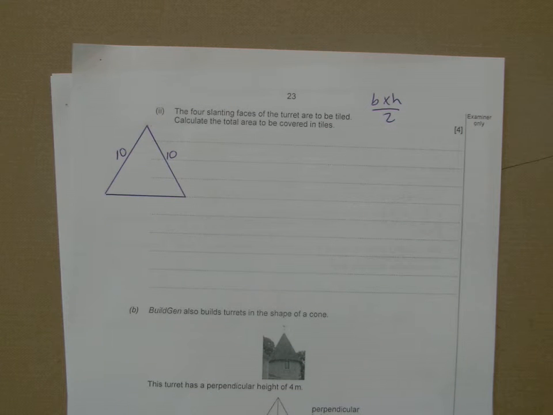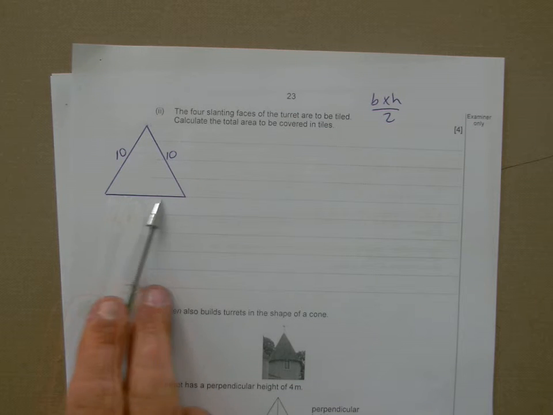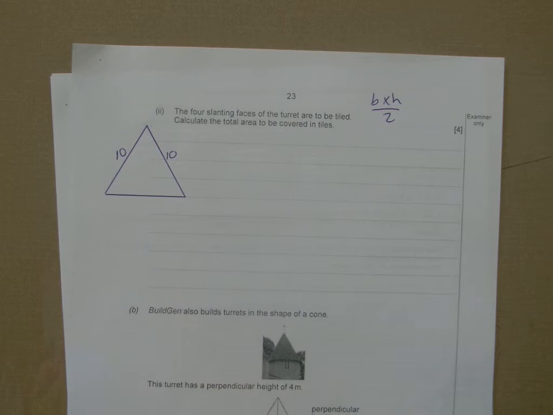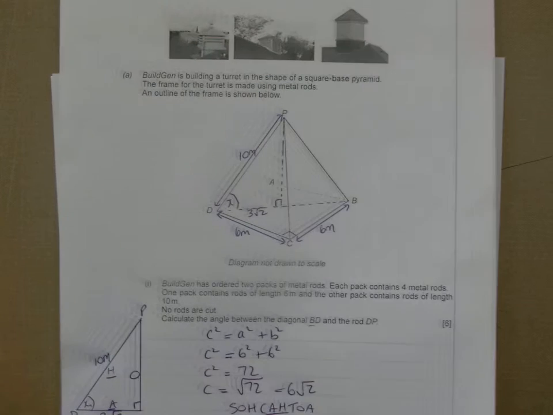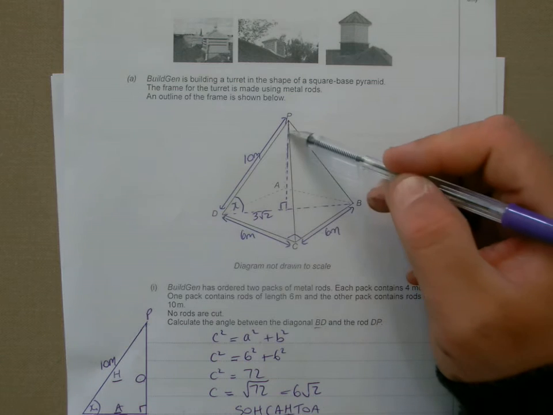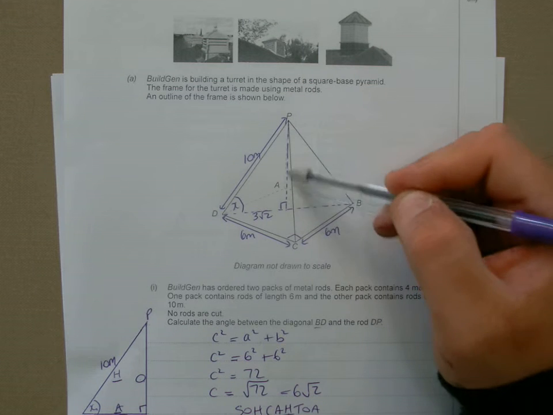Now, we actually know the base. We know the base of the pyramid, the side is 6 meters in length. So we know the base, we just need the height. You've got to be careful here when it comes to the height, because when you look at the pyramid, go back to this, we're not talking about the height of the pyramid here.